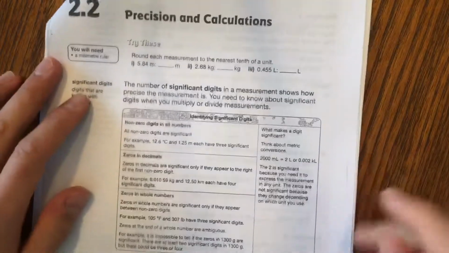Awesome. Okay, that is 7.1 or 2.1. The next unit is going to be 2.2. Stay tuned.